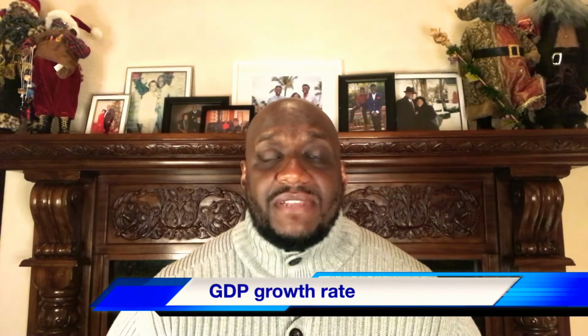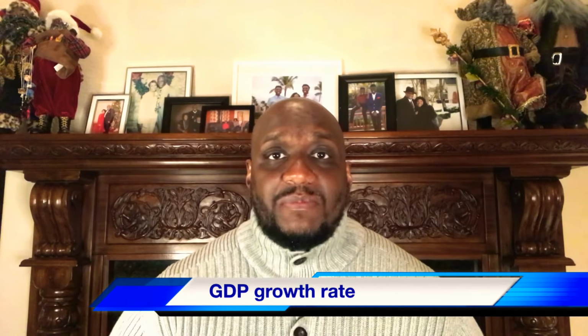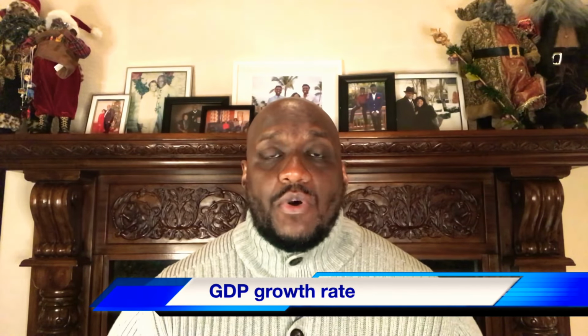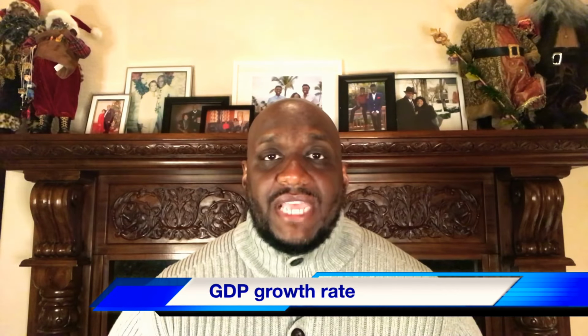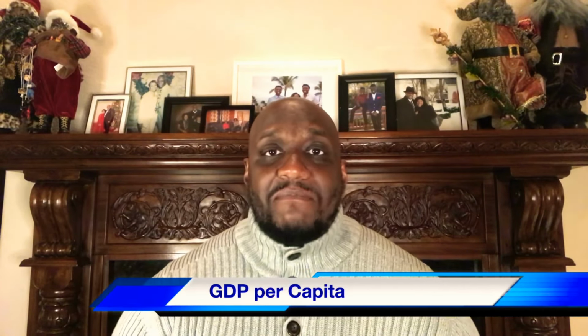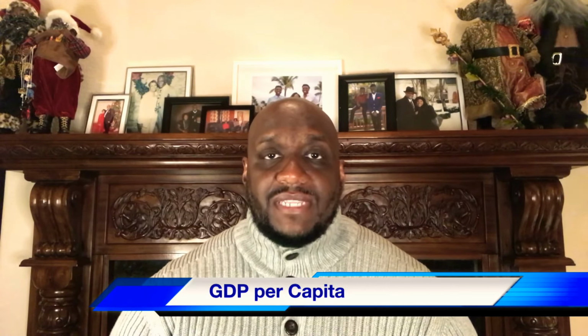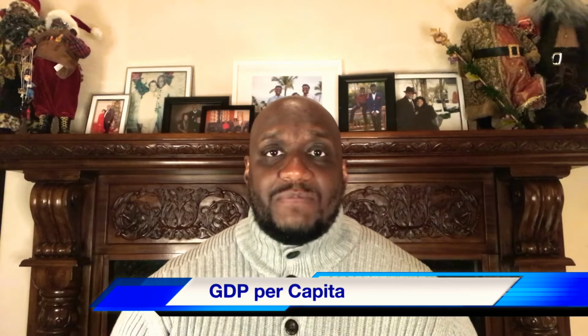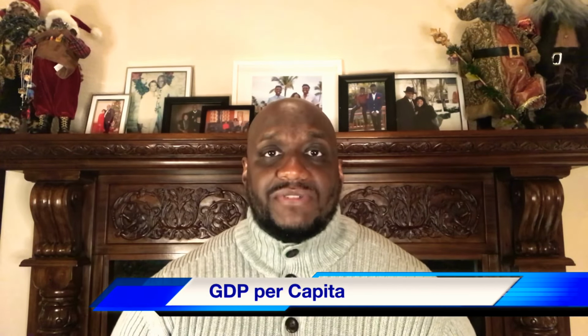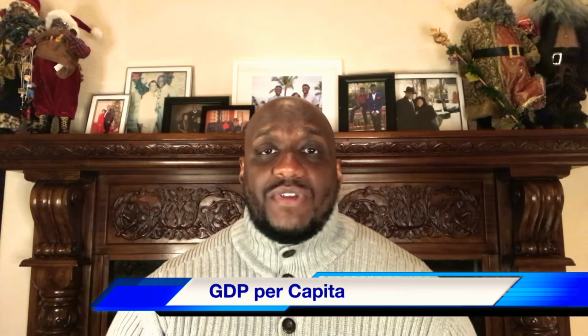GDP growth rate compares one year or one quarter of a country's GDP to the previous year or quarter in order to see how fast an economy is growing. GDP per capita is a measurement of GDP per person in a country's population. It indicates the average output or income per person to be able to measure the average productivity or the average living standards within a given population.